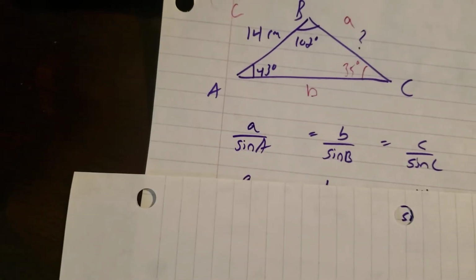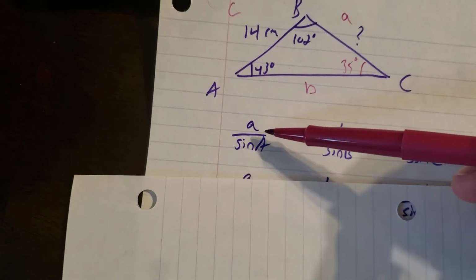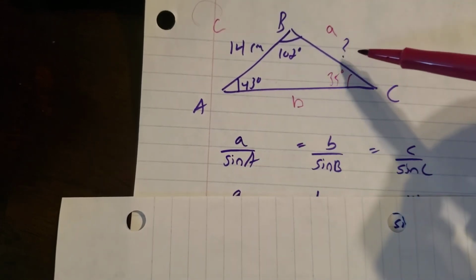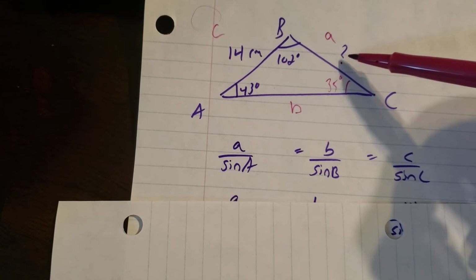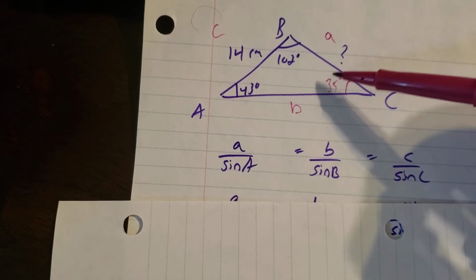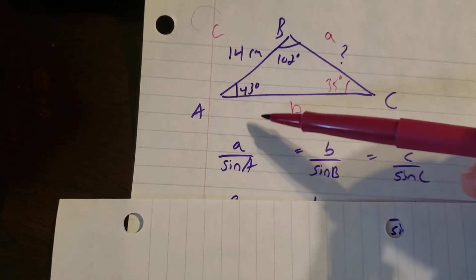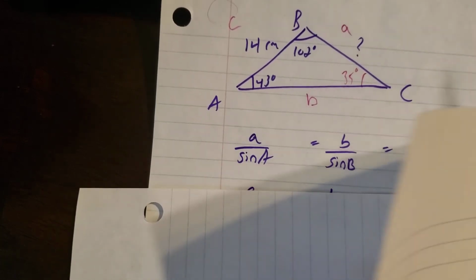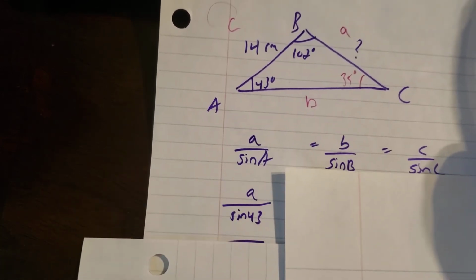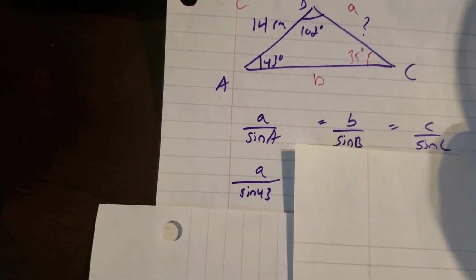Now I fill in what I know. Do I know what little a is? Well, little a is right here. That's actually what I'm trying to find in this question, so no, I don't know what that is. Angle A, though, I do know is a 43-degree angle, so I could write this as a over sine 43.